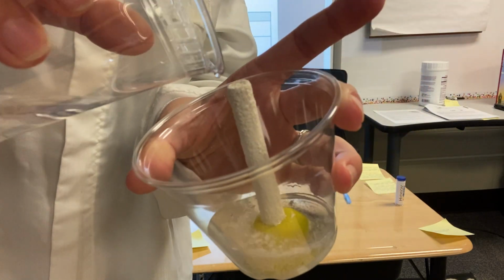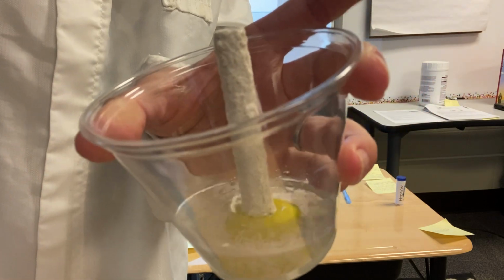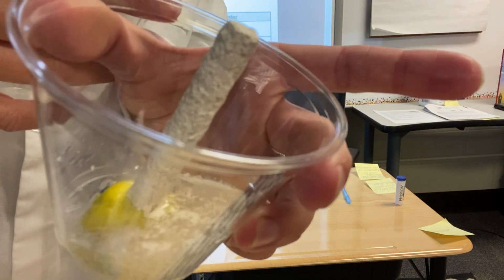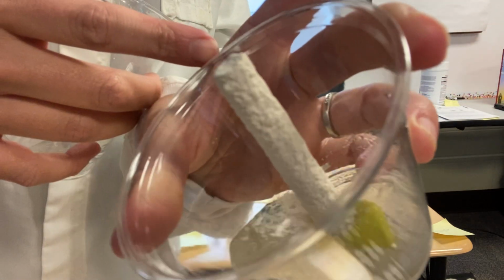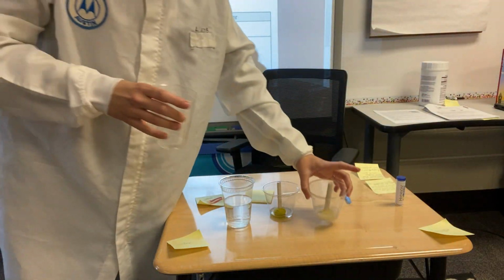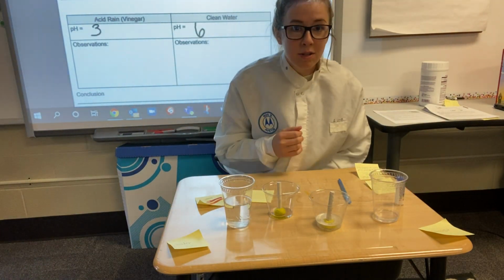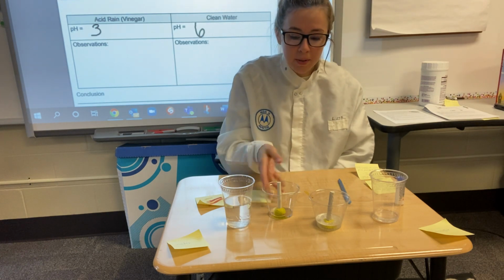Honestly, it looks pretty gross. It's fizzing a lot. And so look what it's doing to that chalk right there. Eating away at it. More and more is coming off into the vinegar below that I've poured in. So go ahead and write your observations for what happened when we poured our acid rain onto our beautiful statue. It's not so beautiful anymore.